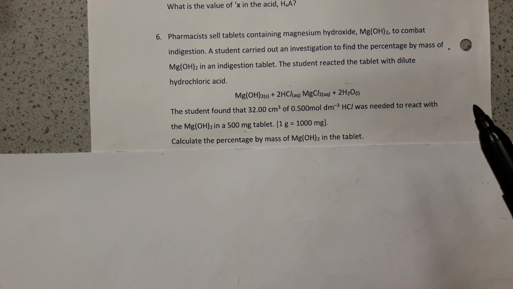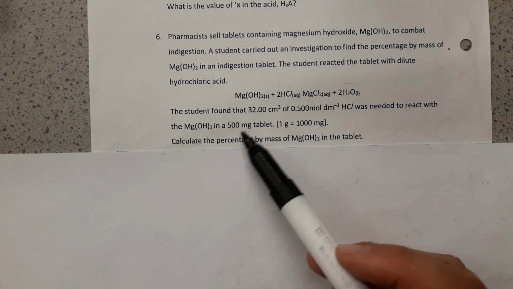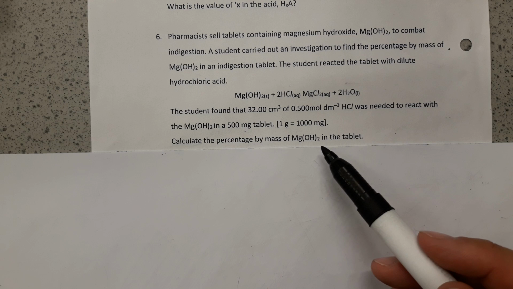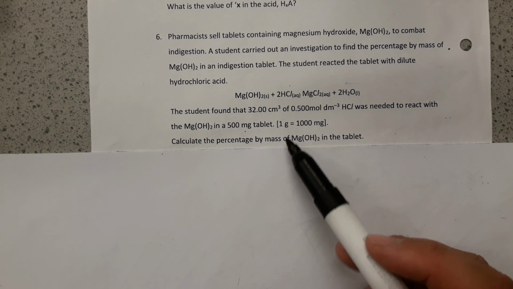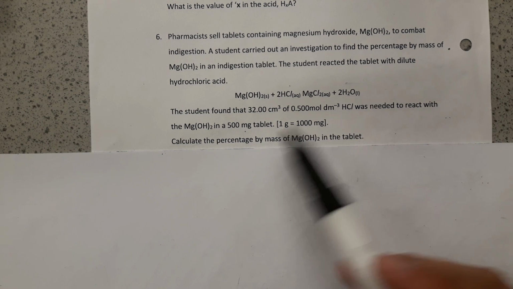So a few things can throw students here straight away. You've got an unusual unit for your mass. Don't worry about it. You've got the conversion, but you've got to remember that all moles are worked out on the basis of grams. So you have to make sure your mass is converted to grams to calculate the final answer correctly, so you're not out by a factor of 1,000.